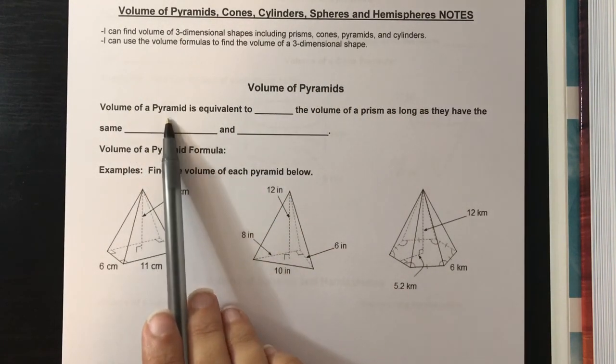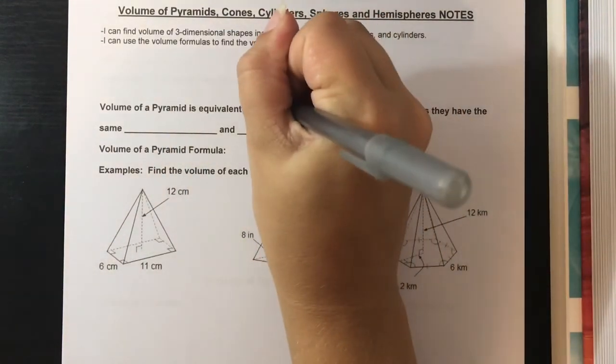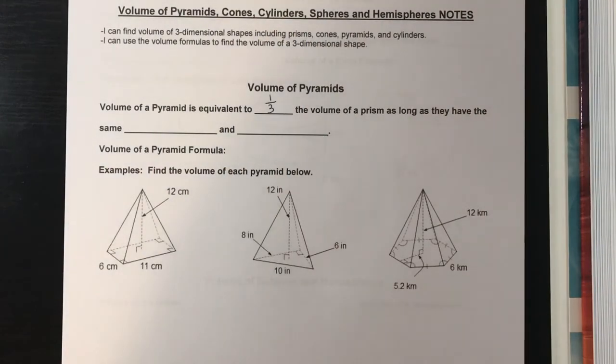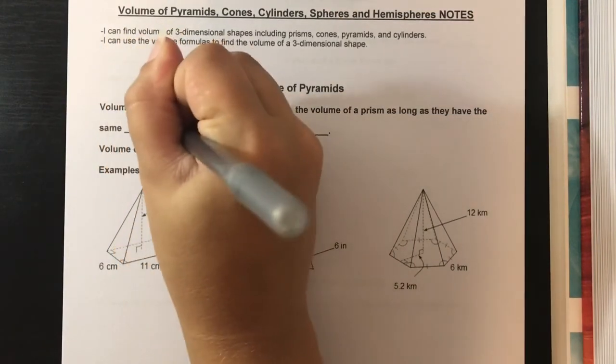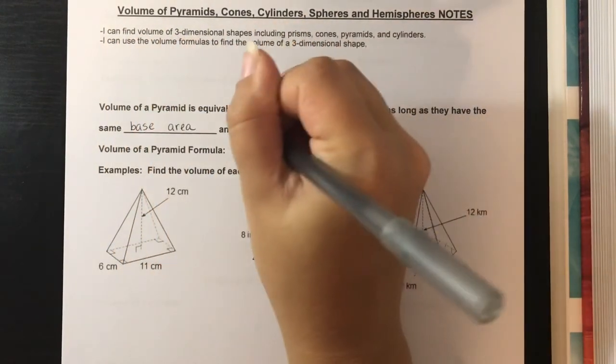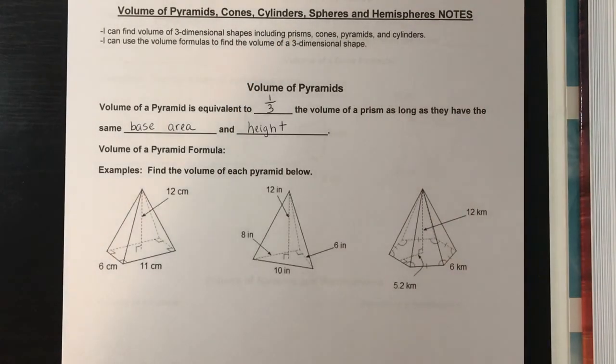Volume of a pyramid is what we're going to start with, and the volume of a pyramid is equivalent to 1/3 the volume of a prism, as long as they have the same base area and height. What that says is if we had 3 pyramids that had the same base as a prism, it would take 3 of those pyramids to fill up a prism.